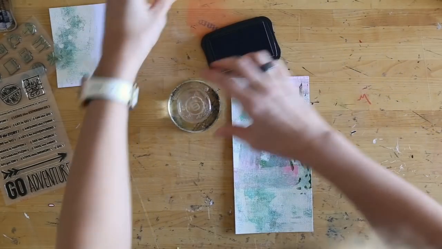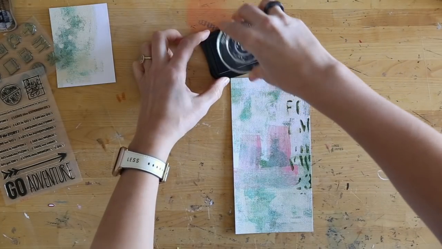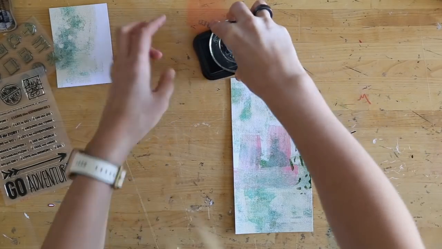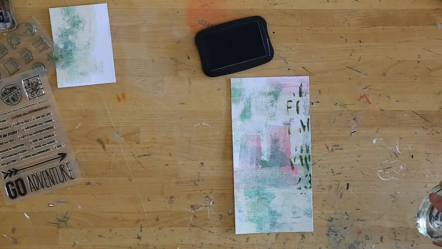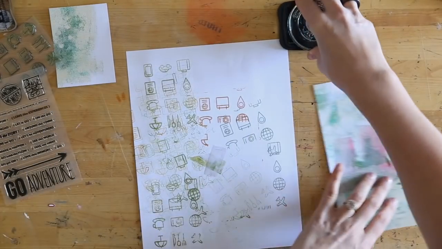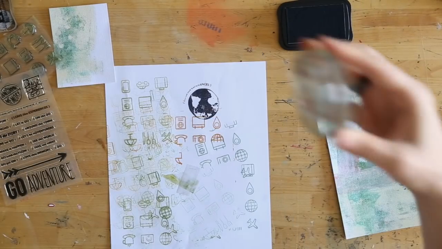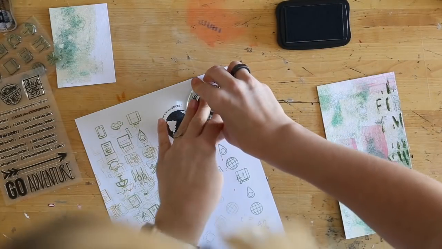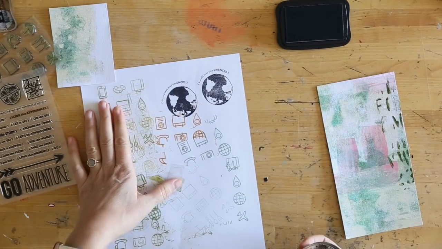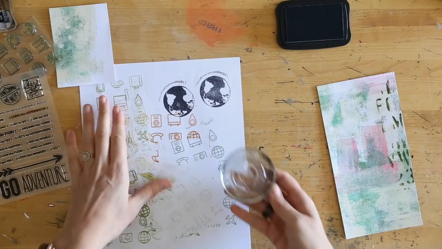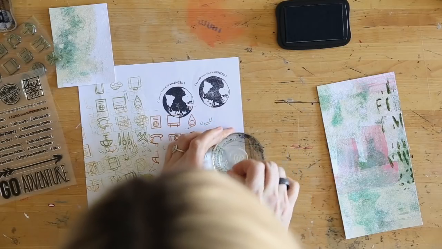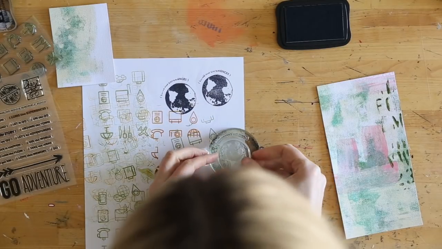I'm going to use this Memento ink to start off with. We'll do a test. Actually, let's do a test just on this regular paper first. Try again here. Okay, so one thing I'm noticing, do you guys see what I'm noticing, is that my world is upside down. So let's fix that part so that it is right side up.